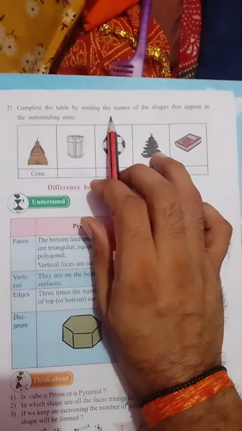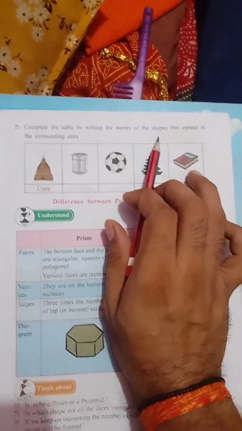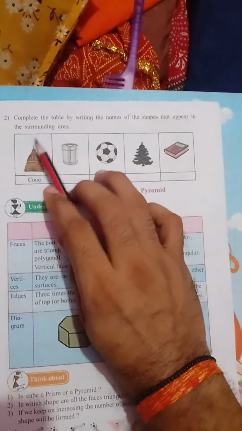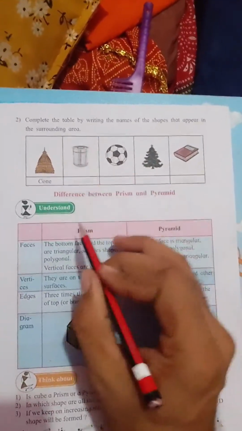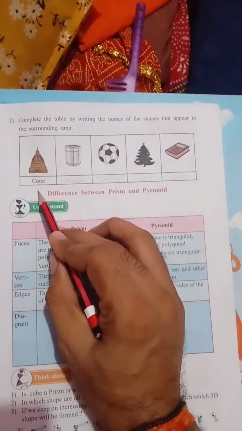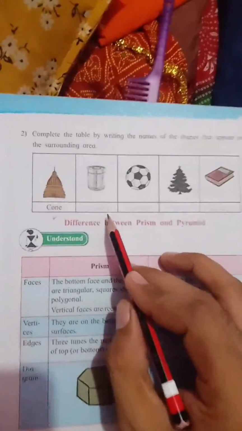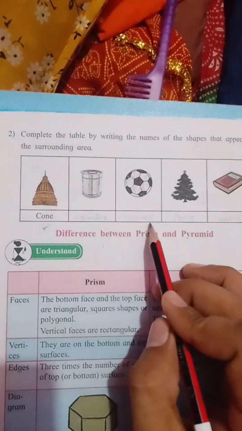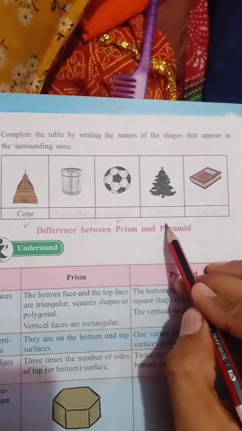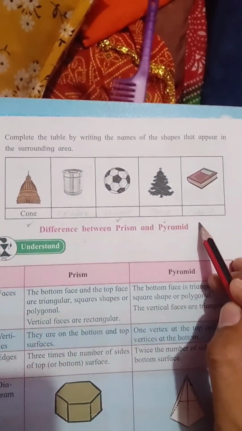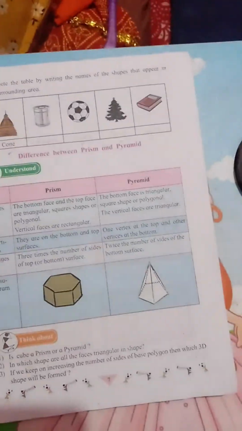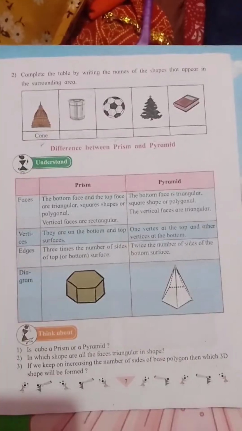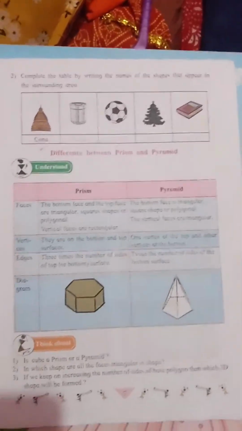Complete the table writing the name of the shapes that appear in the surrounding area. First is cone, another is cylinder, sphere, cone, and cuboid. Difference between prism and pyramid.